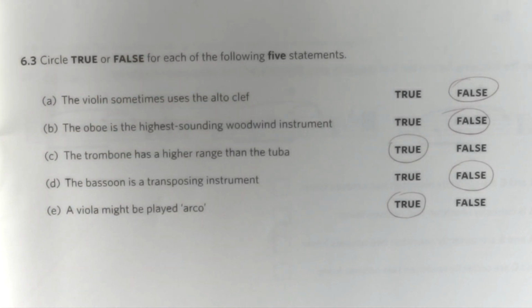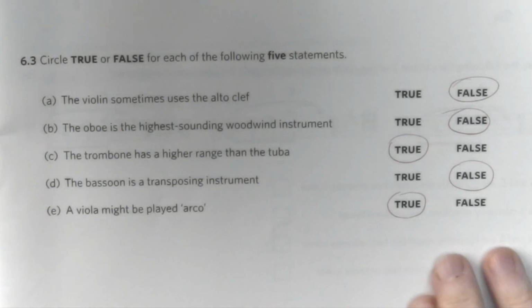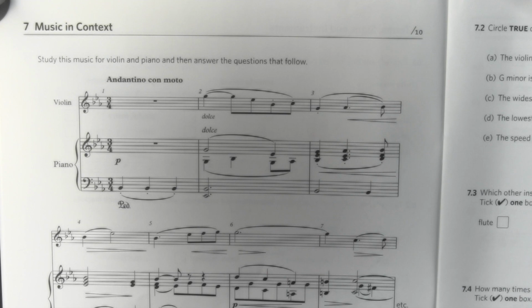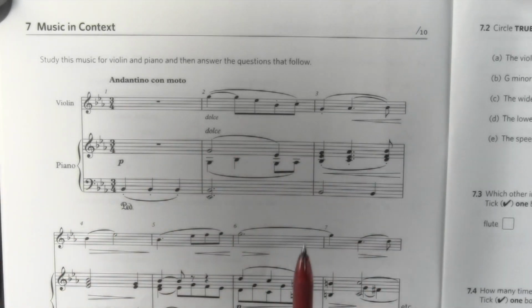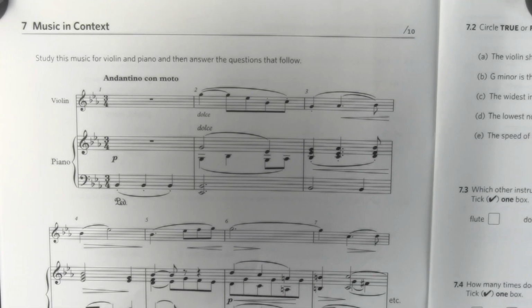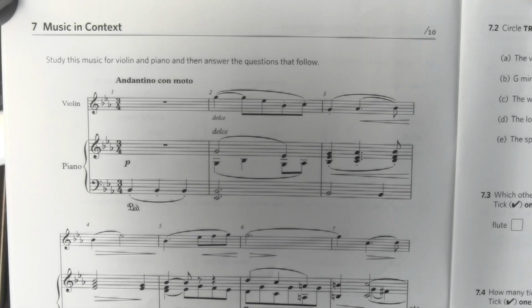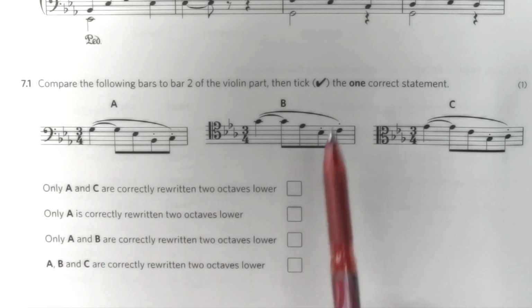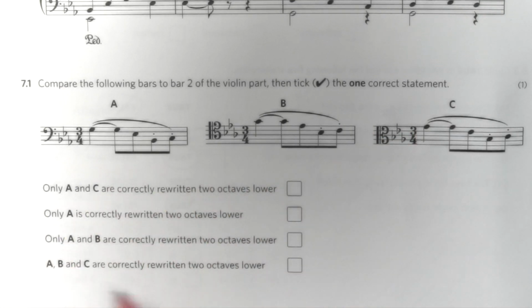Okay, finished. That was very quick. Let's move on to the next page. In this 7th section of our exam, we need to look at this score and answer the questions listed. This is a piece for violin and piano. In this first question, we need to tick the correct statement.